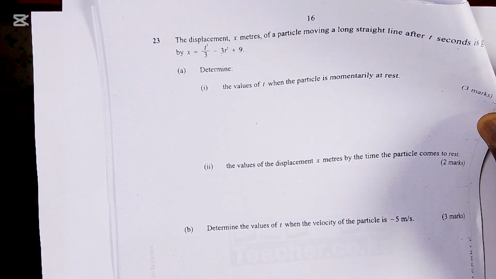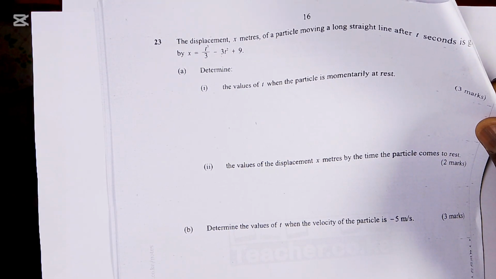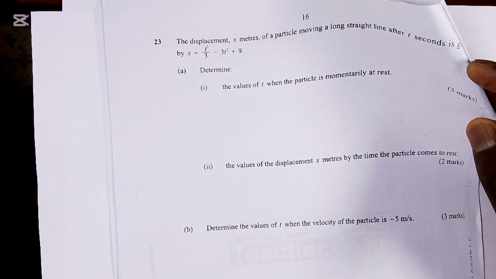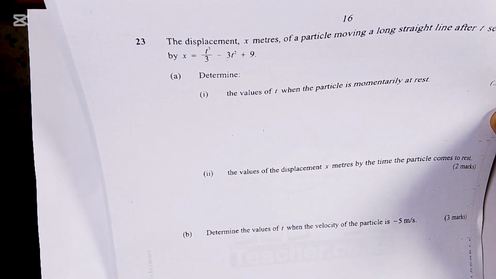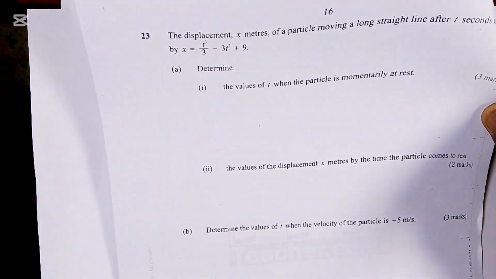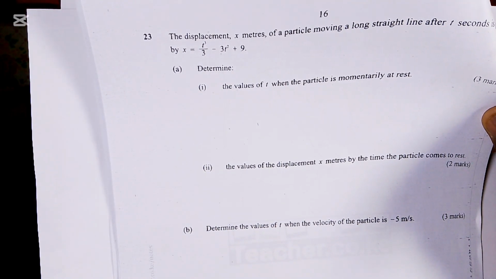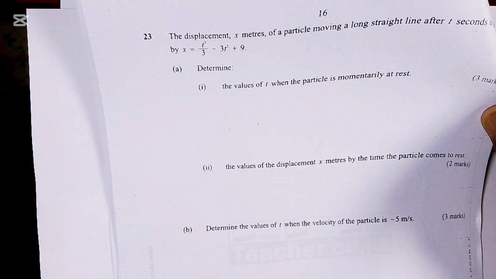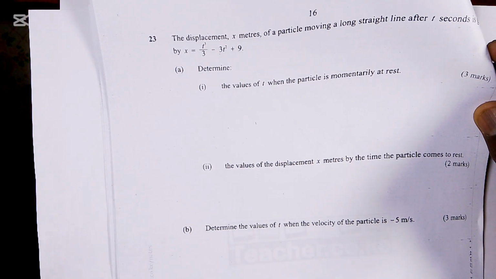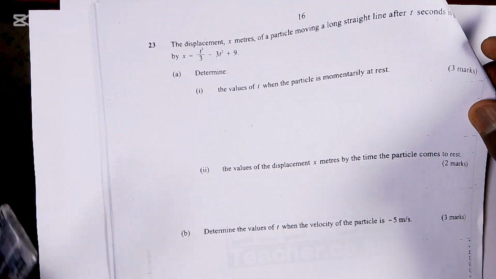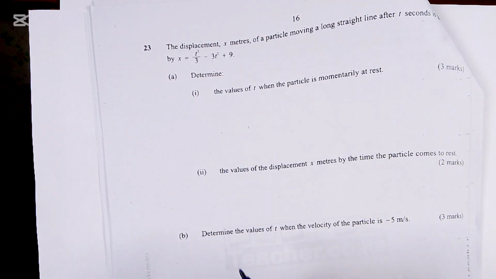The displacement h meters of a moving particle along a straight line after t seconds is given by h = t cubed over 3 minus 3t squared plus 9. The first question, Roman 1: determine the value of t when the particle is momentarily at rest. So we have been told to determine the value of t when the particle is at rest.